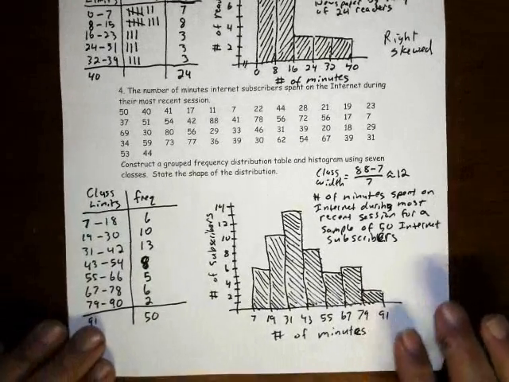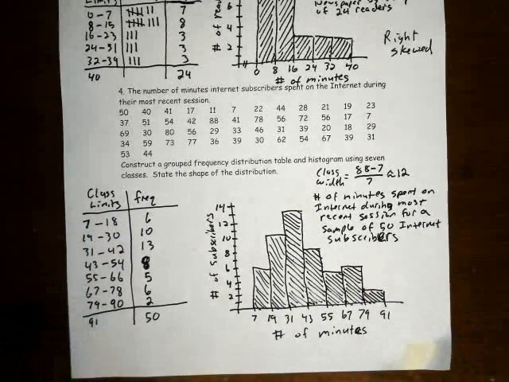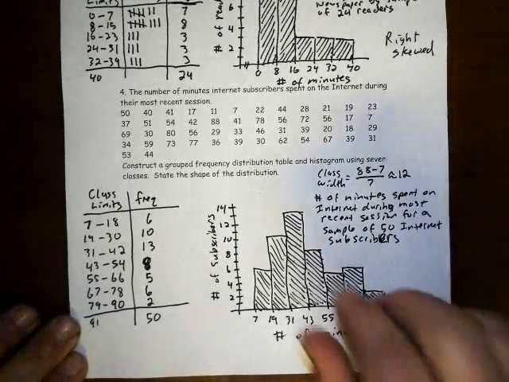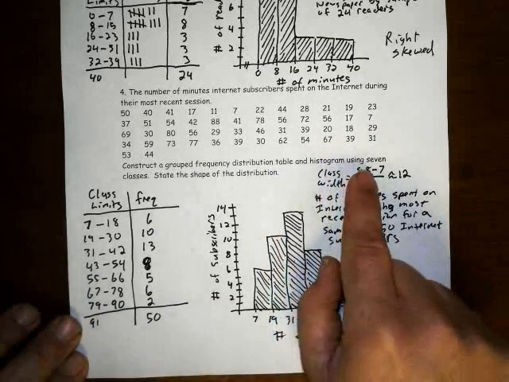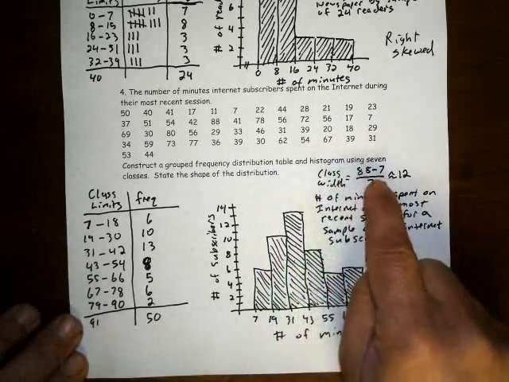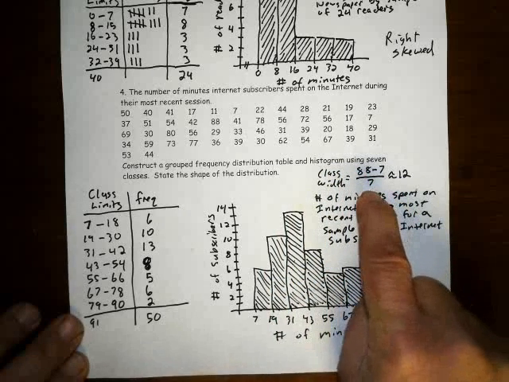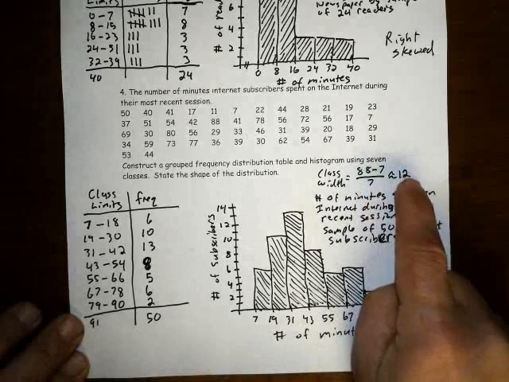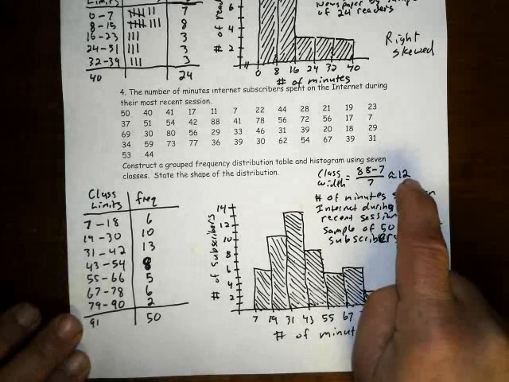And then finally, this last one here. This is the number of minutes internet subscribers spent on the internet during their most recent session, it says. Okay, so this tells me to use 7 classes, so I take the maximum value minus the minimum value, divided by 7, and then I round up, so the class width is 12.